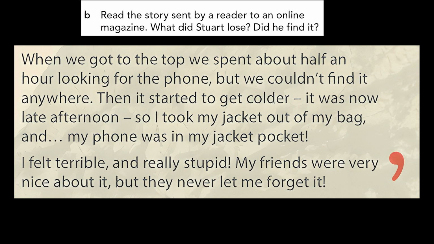When we got to the top, we spent about half an hour looking for the phone, but we couldn't find it anywhere. Then it started to get colder. It was now late afternoon, so I took my jacket out of my bag, and my phone was in my jacket pocket. I felt terrible and really stupid. My friends were very nice about it, but they never let me forget it.